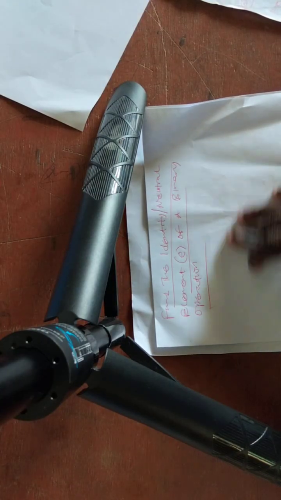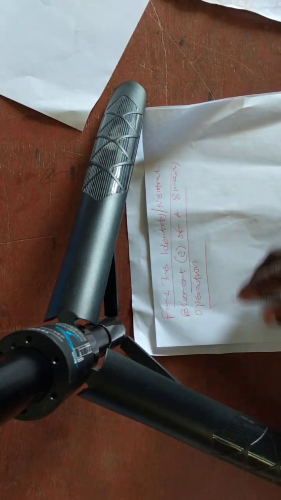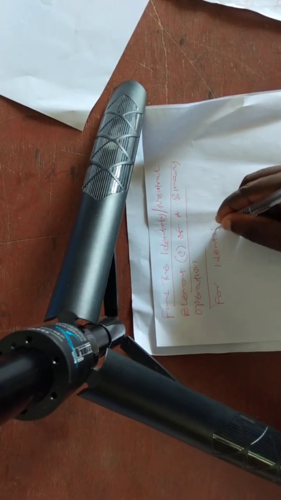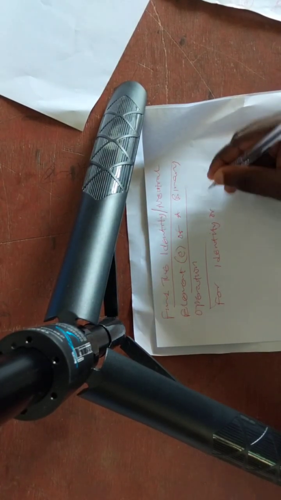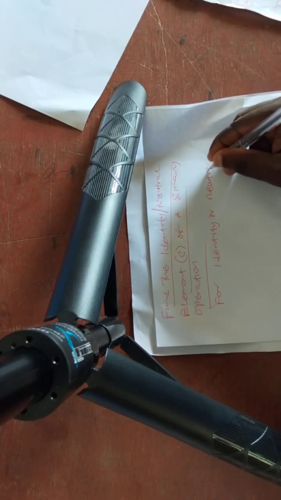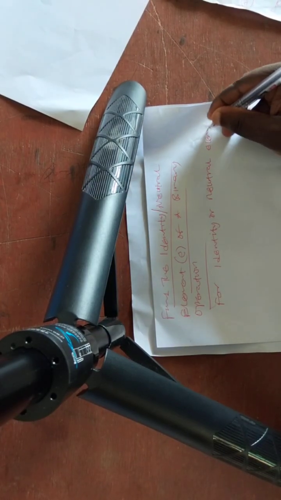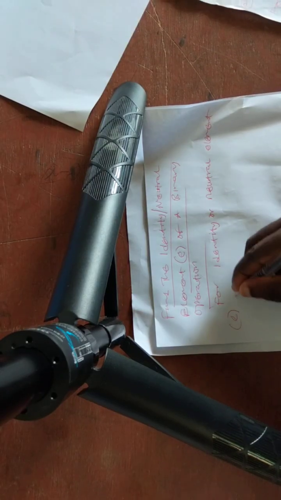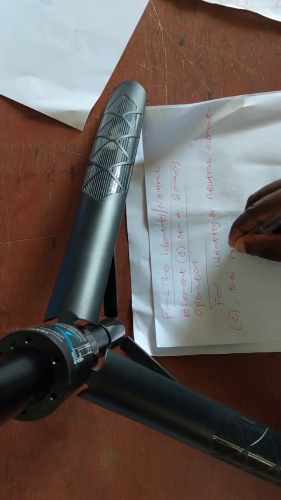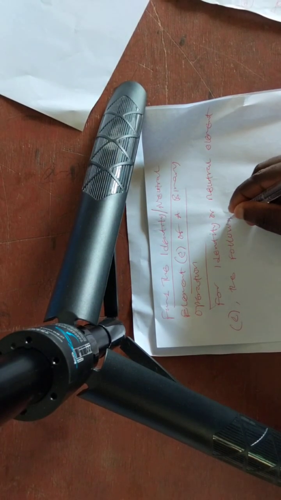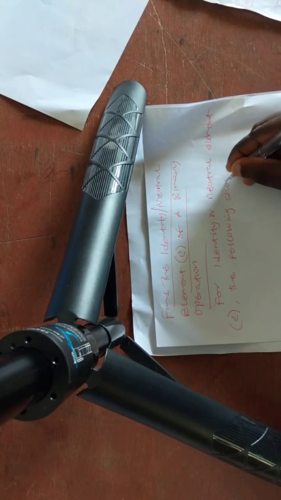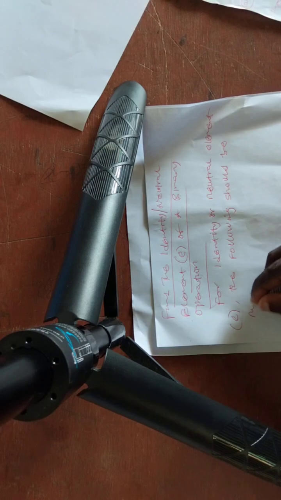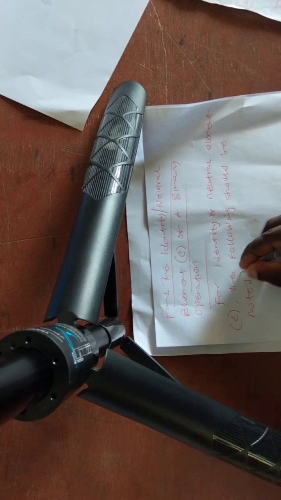So to find the identity element, let's take this. We say for identity or neutral elements, in bracket E, the following should be noted.